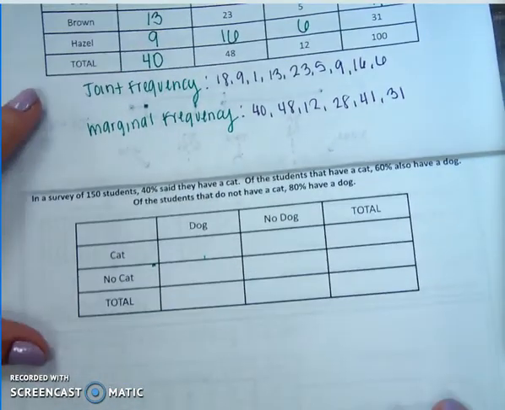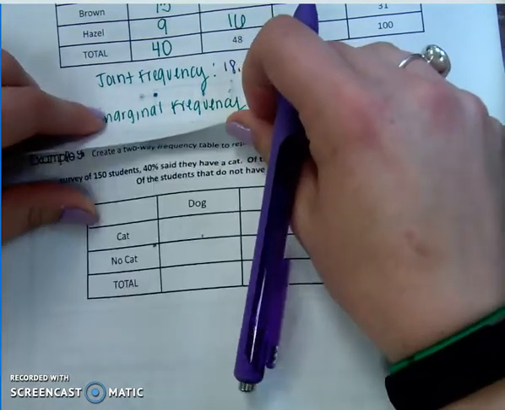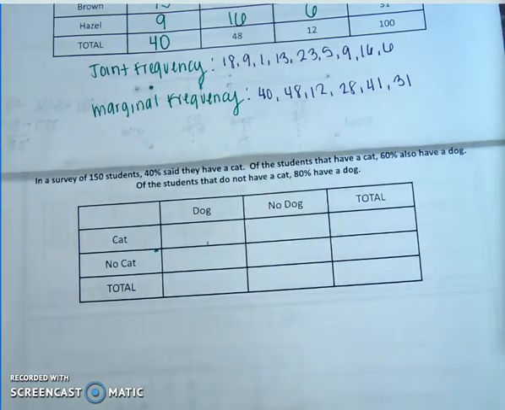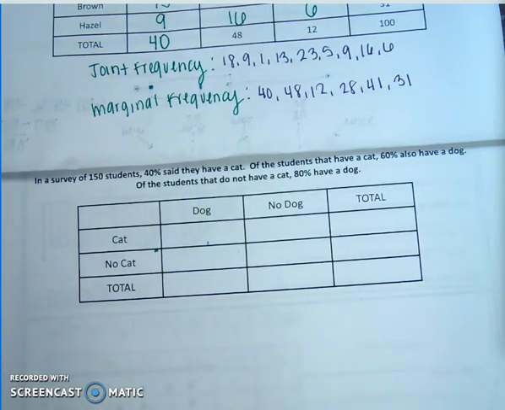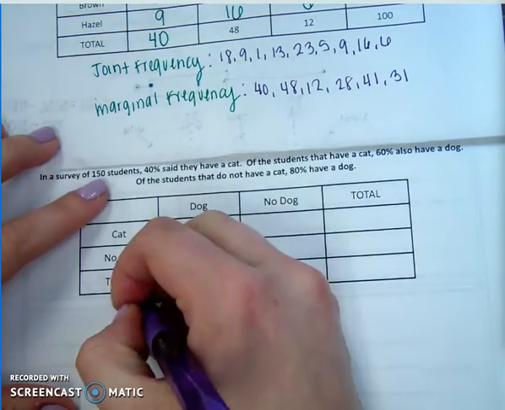So the next example, the directions got cut off. We're going to create a two-way frequency table. For example, 9. In a survey of 100 students, 40% of them said they had a cat. Of the students that had a cat, 60% also had a dog. So of those students that don't have a cat, 80% of them have a dog. That's a lot.